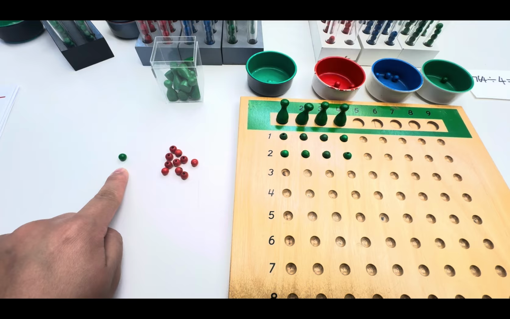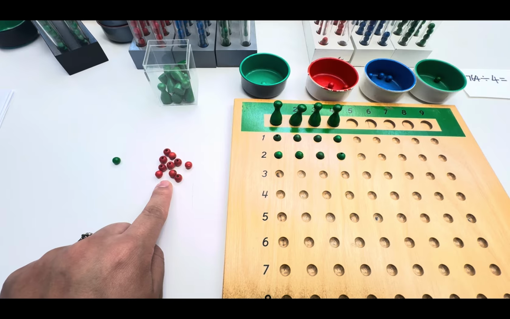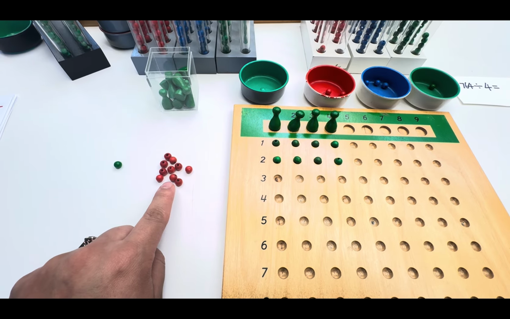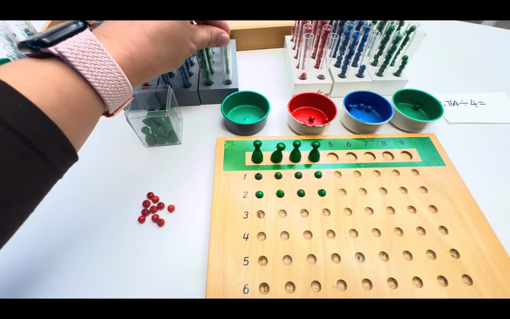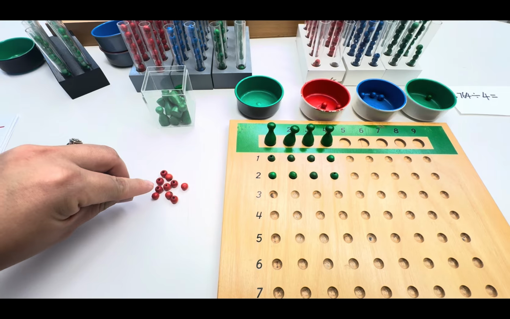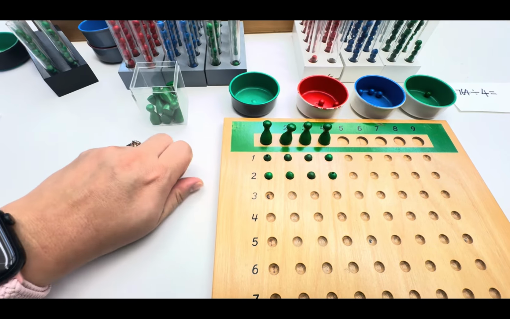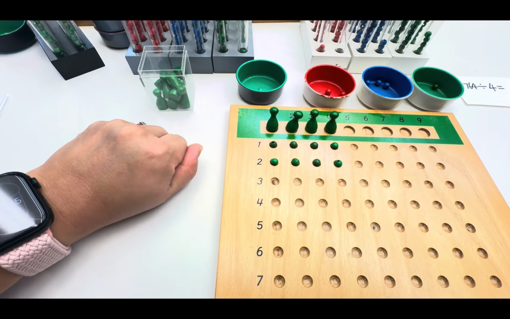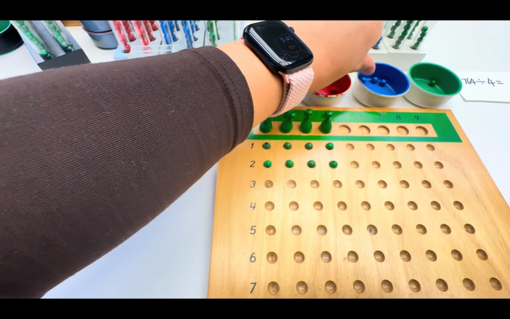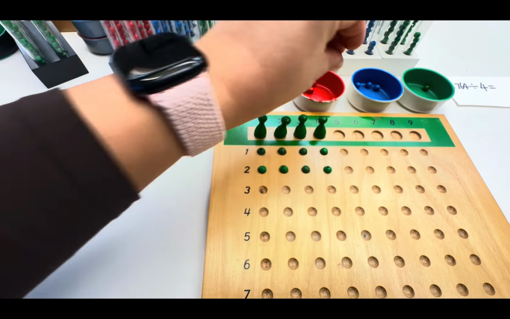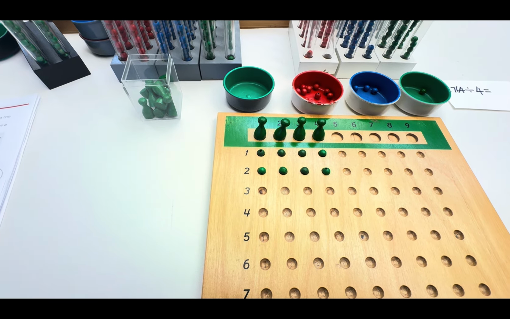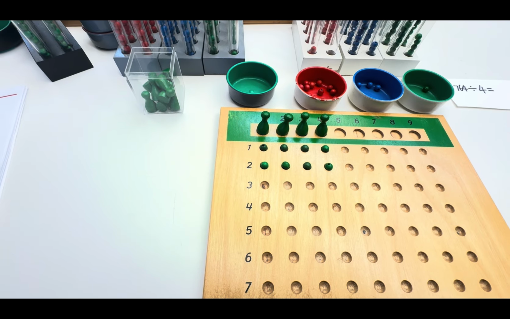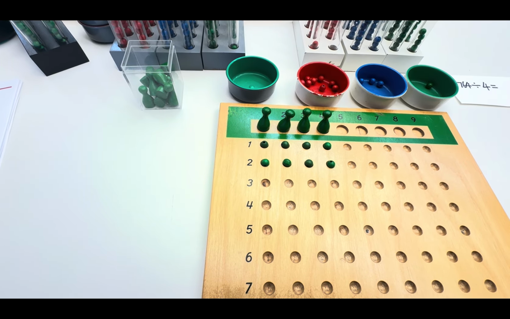Here is one left, and we're going to do the exchange, okay? There are 10 red beads here. So I'm going to put the green one back and put the red beads over here to do the exchange. Now we clear the board and put the green 1,000 beads back in the tubes.